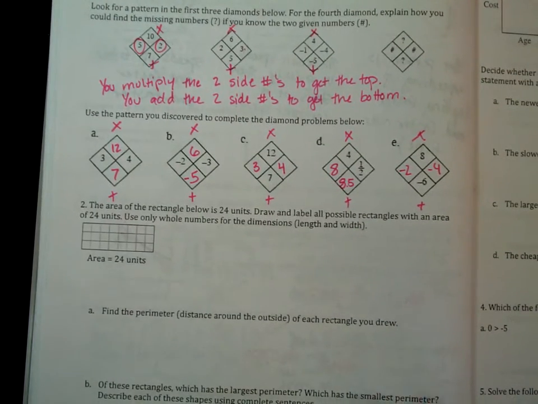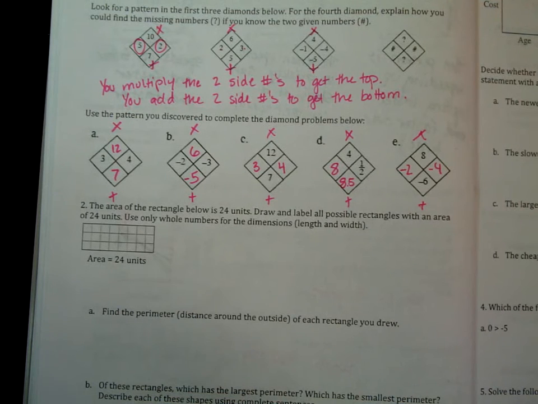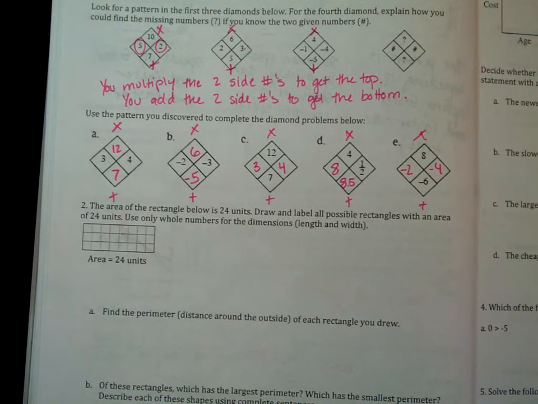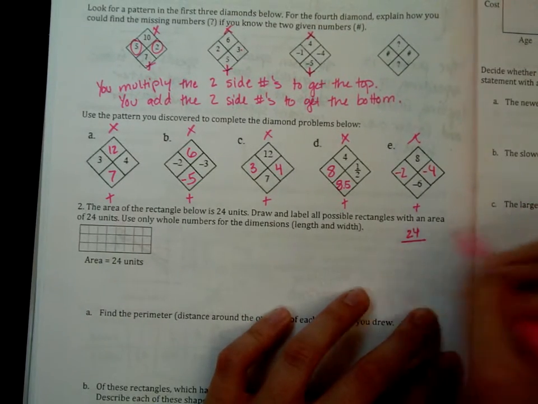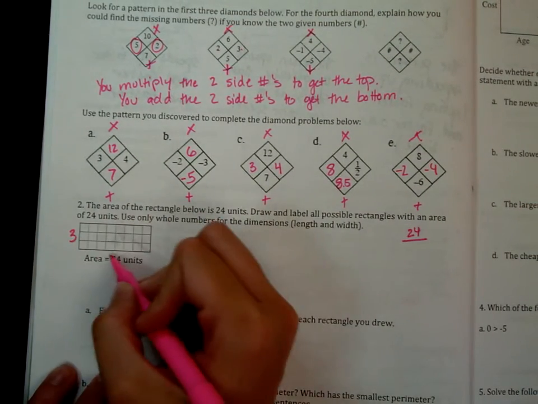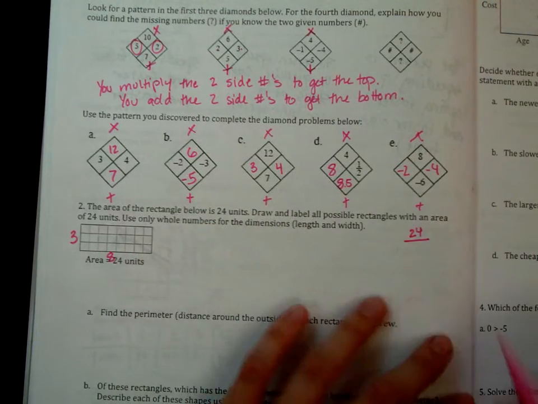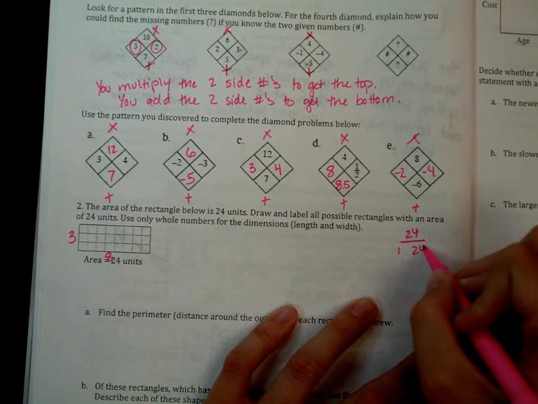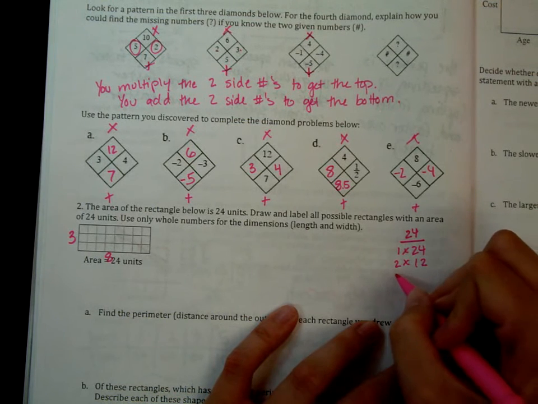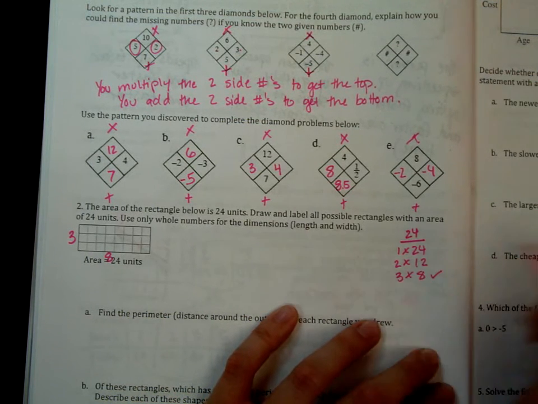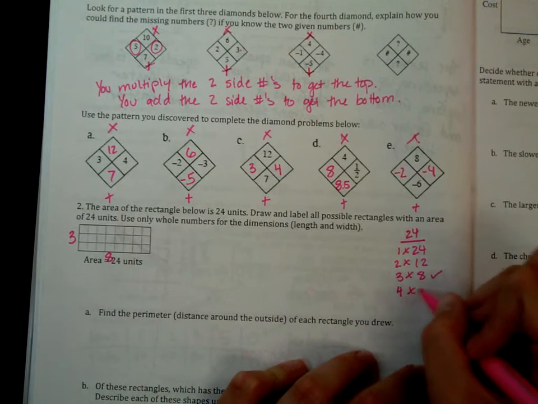The area of the rectangle below is 24 units. Draw and label all possible rectangles with an area of 24 units. Use only whole numbers for the dimensions. So first I need to find factors of 24. So this one is 3 times 8. So I know 1 times 24, 2 times 12, 3 times 8, we already have that one, 4 times 6.